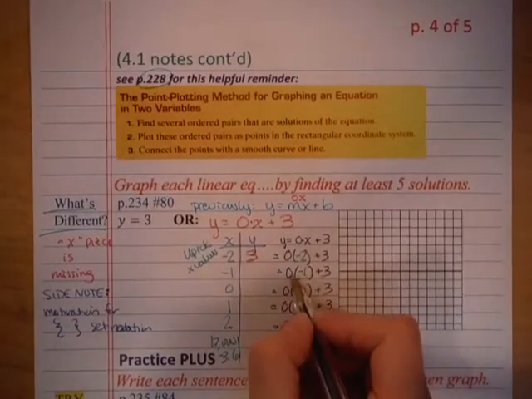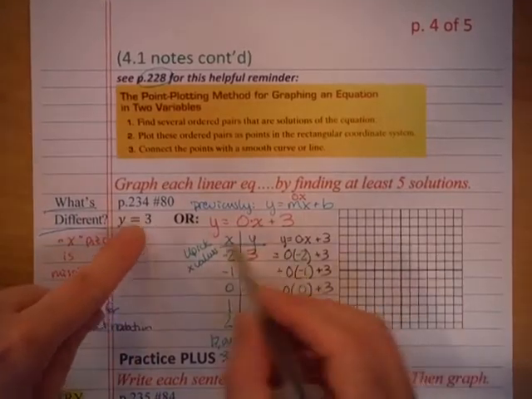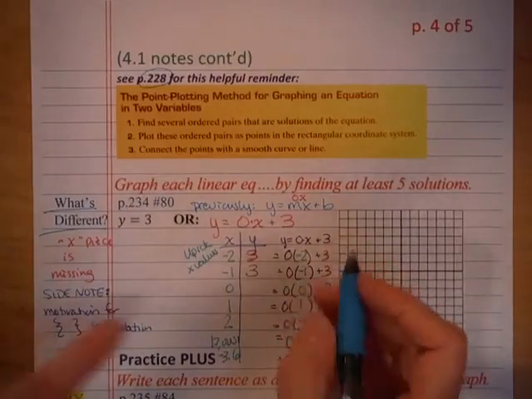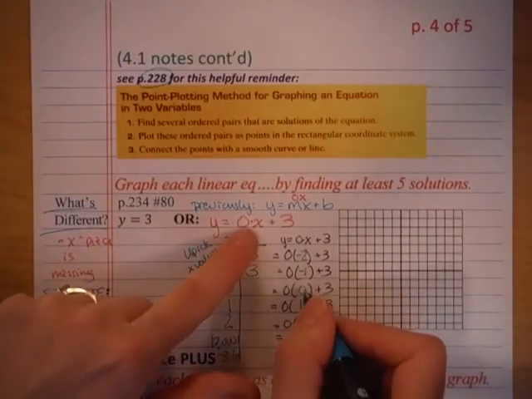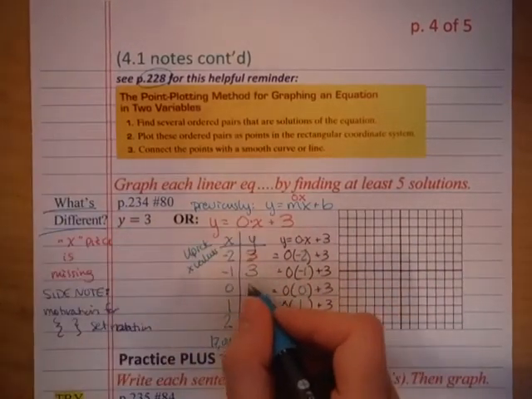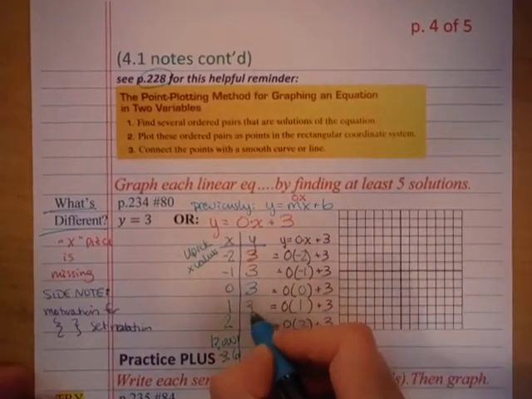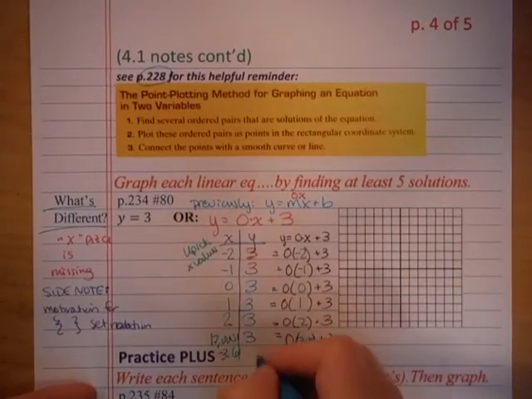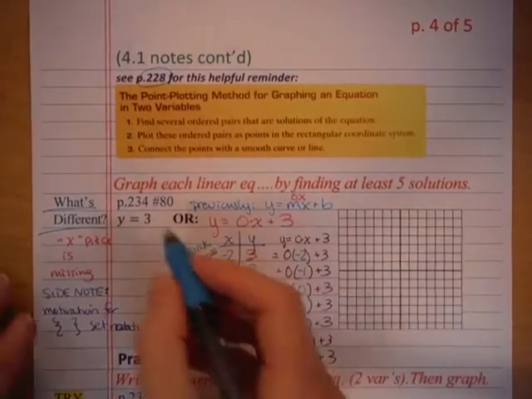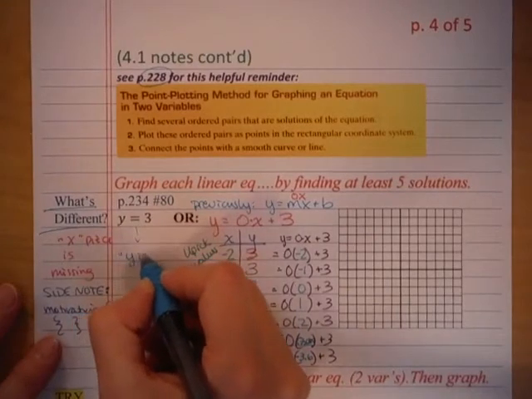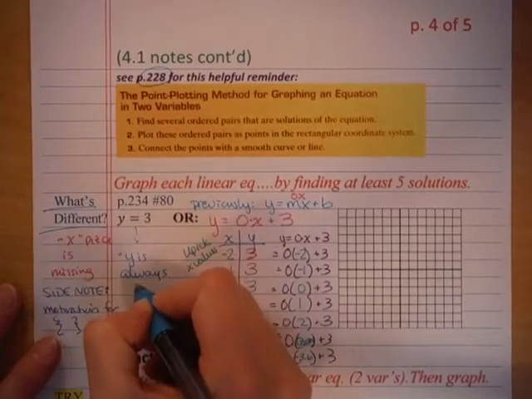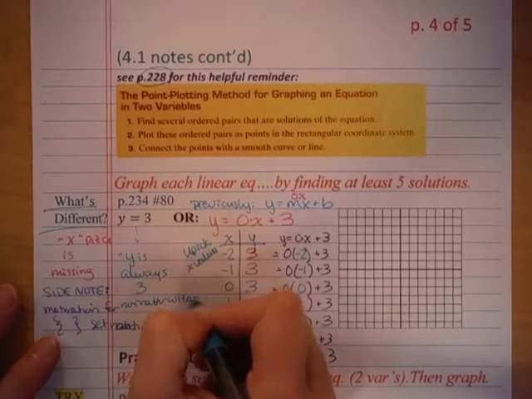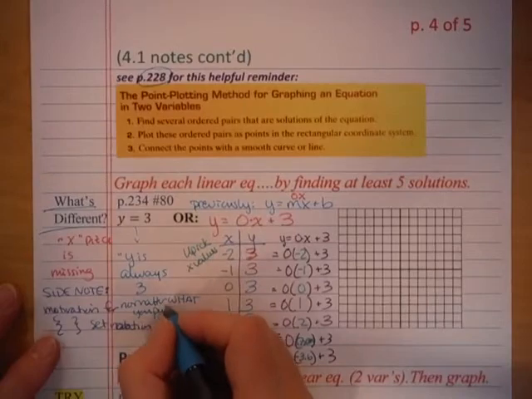You put in -1, it's being multiplied by 0, or think of it as there is no place to put in an x, so I just get 3 as my result. My y value is always 3. I try putting in 0, there is no place to put it in, or imagine it being multiplied by 0. Your result is 3, and 3 again. What this equation is saying is y is always 3, no matter what you put in for x.